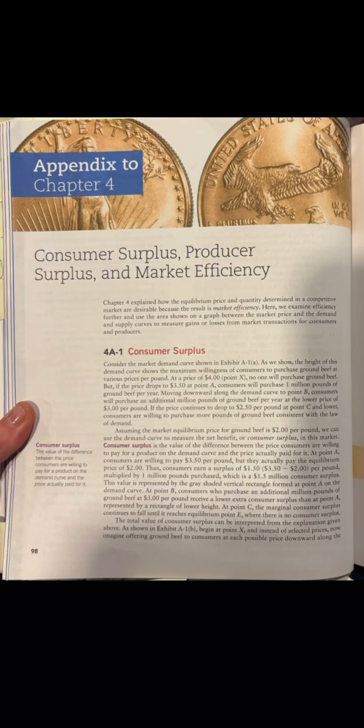This value is represented by the gray vertical rectangle formed at point A on the demand curve. At point B, consumers who purchase an additional 1 million pounds of ground beef at $3 per pound receive a lower extra consumer surplus than at point A, represented by the rectangle of lower height. At point C, the marginal consumer surplus continues to fall until it reaches equilibrium point E, where there is no consumer surplus.